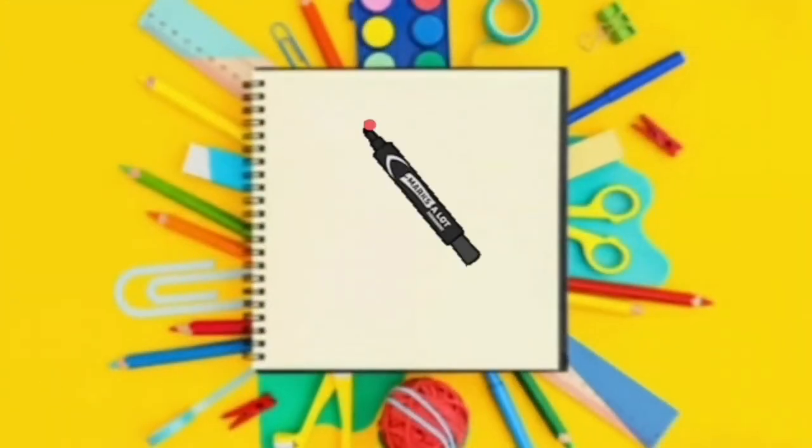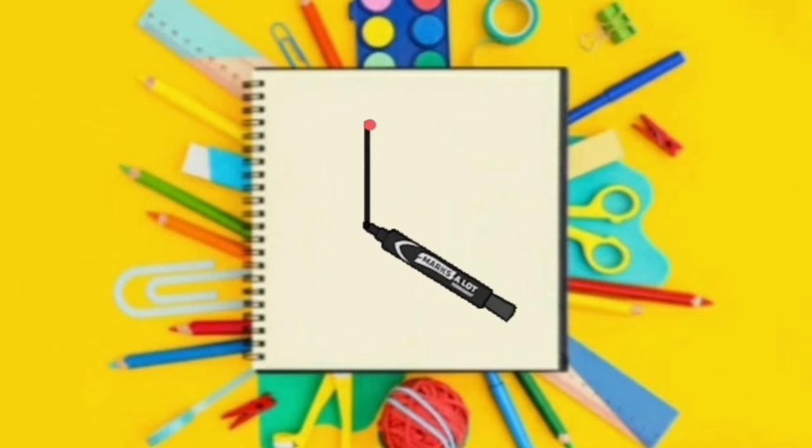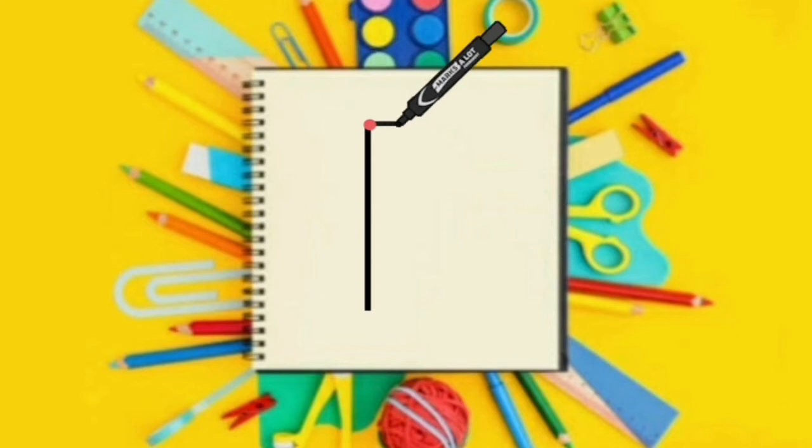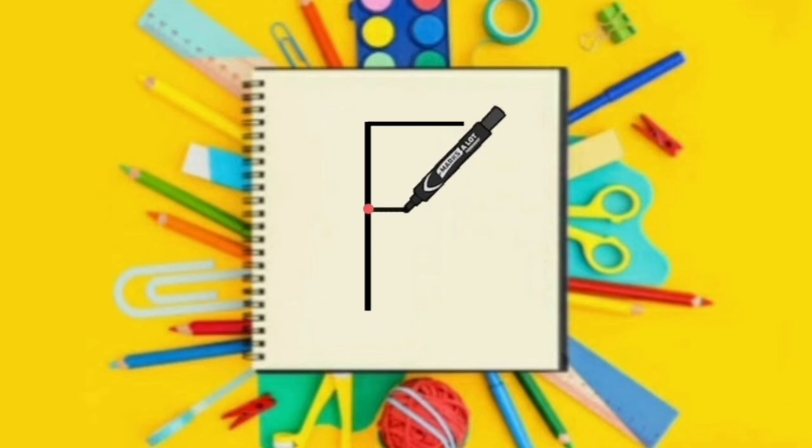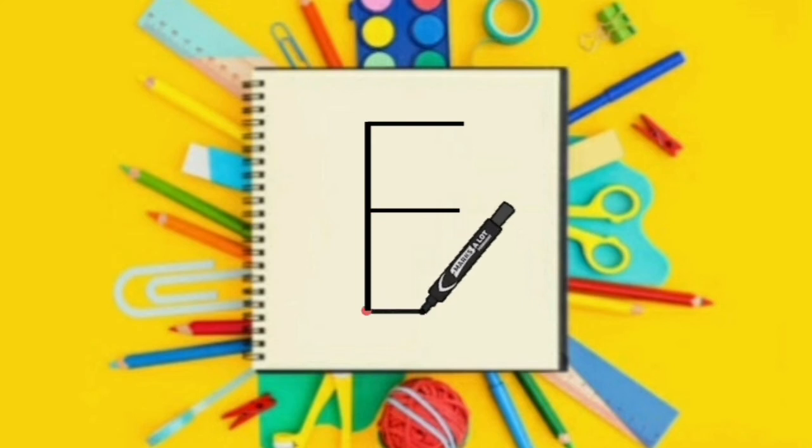Now let's learn how we trace the letter E. Take a white paper or a marker board and let's trace it together. Start from the top, do a straight line down to the bottom, then go back to the top, do a straight line out to the side, then go to the middle, do a straight line out to the side, then go to the bottom, do a straight line out to the side.